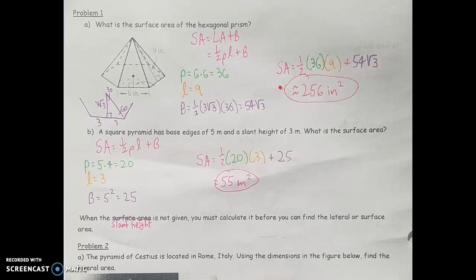So again, going back to surface area, we're just substituting what we've already found. 1/2 times the perimeter times the slant height, and also adding in just one base, not two bases. That should come out to about 256 if we round that to the nearest whole number.